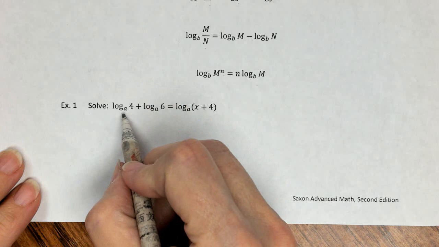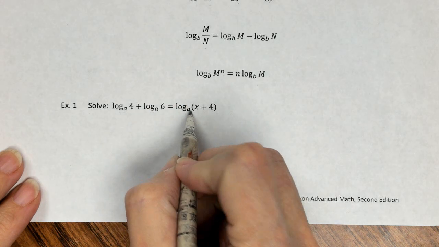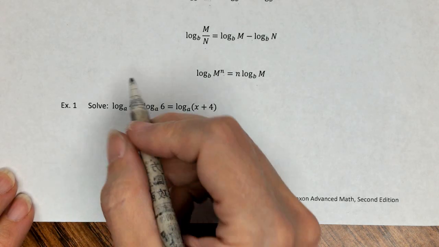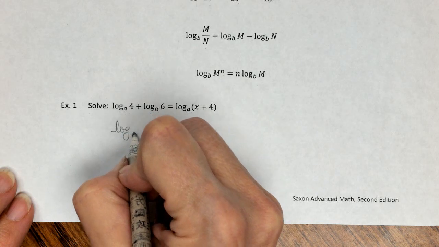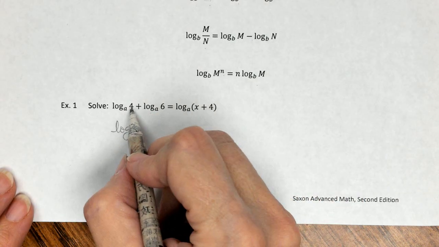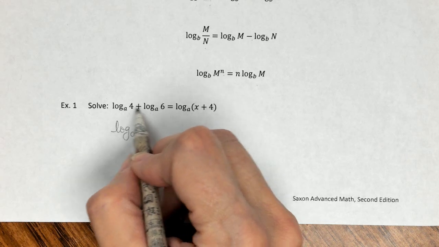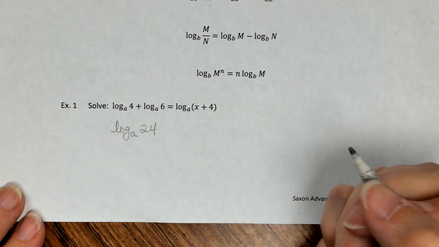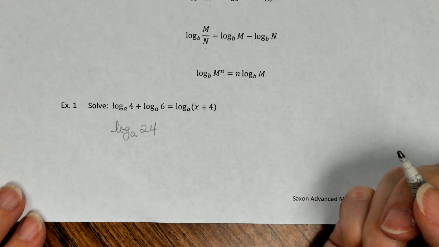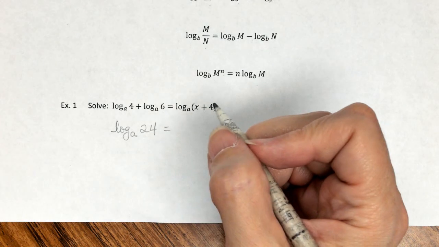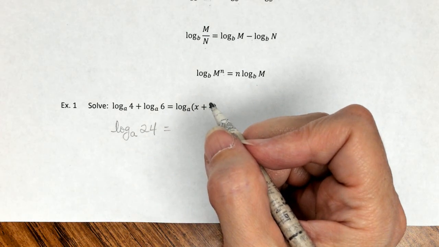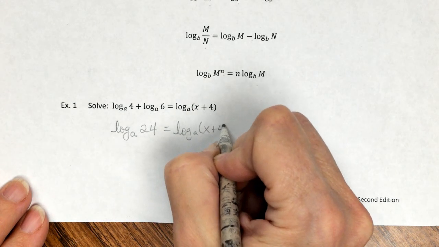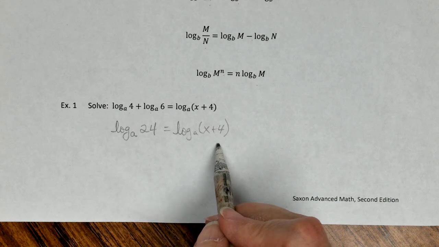Okay, so I see here these all have the same base. Here's a log plus a log. So this part can be rewritten as log base a, and when they're multiplied is when you add, right? So that means this is the same as log base a of 4 times 6, which is 24. And then this part's the same, log base a of x plus 4. That whole argument stays in the parentheses.